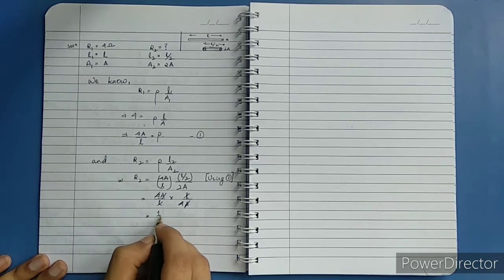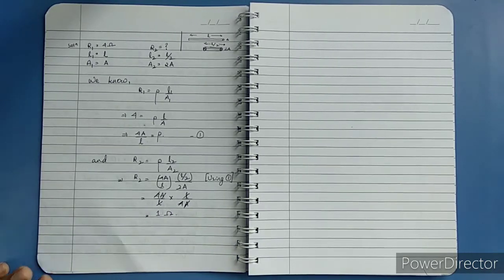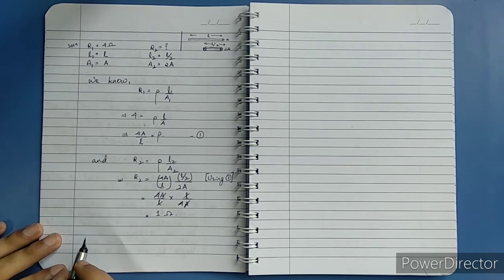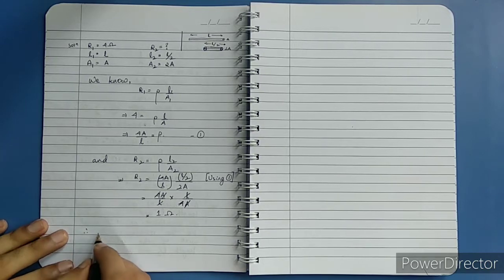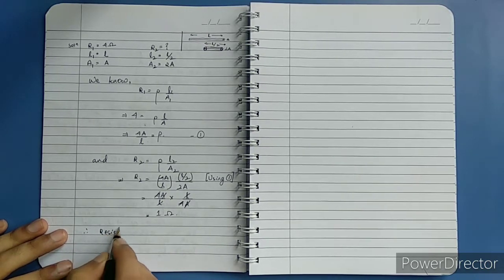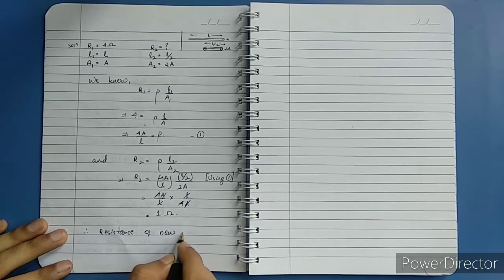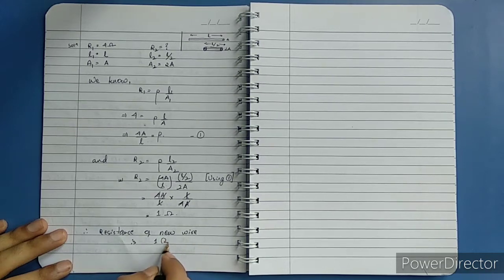So we have 1 ohm. So therefore the new resistance is 1 ohm. So therefore the resistance of the new wire is 1 ohm.